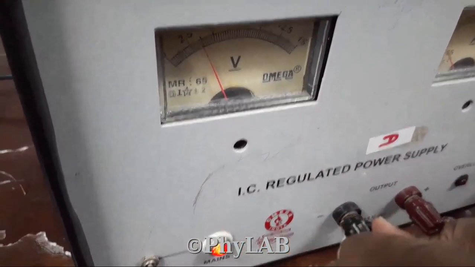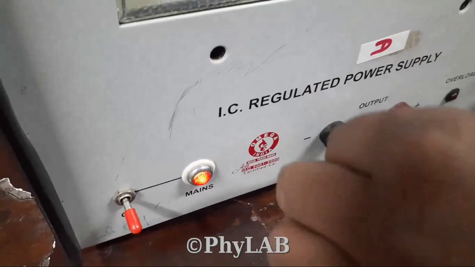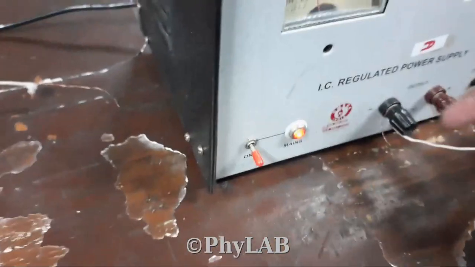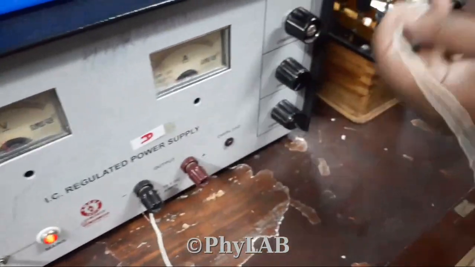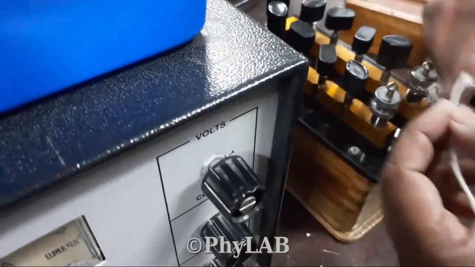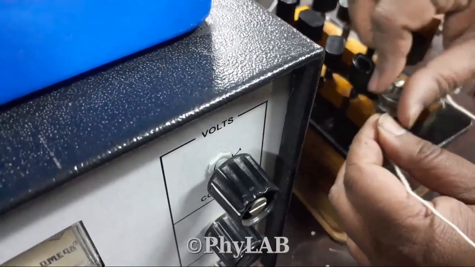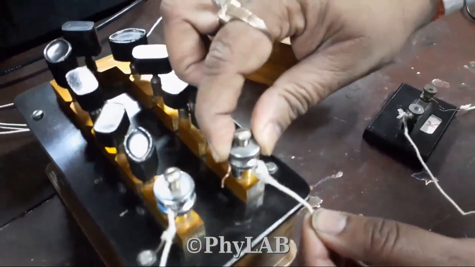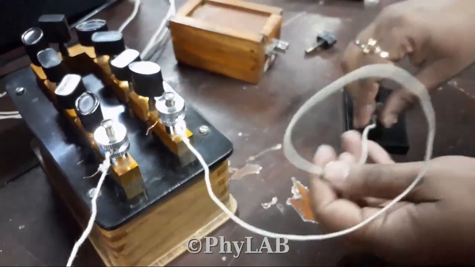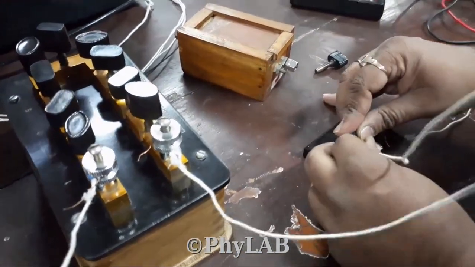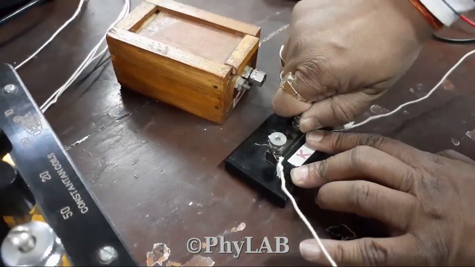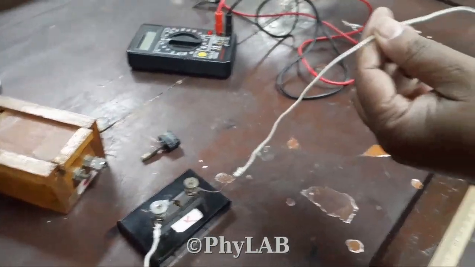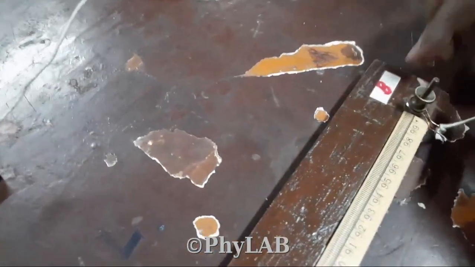From the negative end of the DC power supply, I connect one connecting wire and take it to one terminal of the resistance box, and ensure that this connection is tied up properly. Now, from the other terminal of the resistance box, I take another connecting wire and connect it to one end of the given key K. From the other end of the key, I connect another wire and take it to the end B of the potentiometer wire.